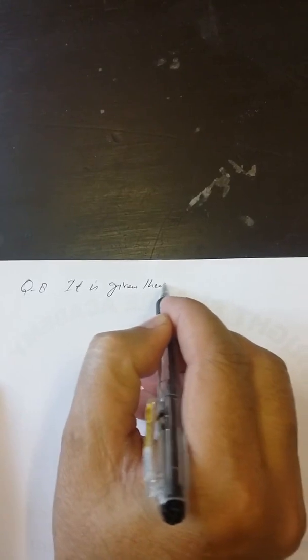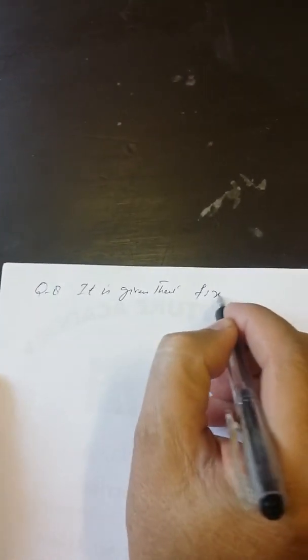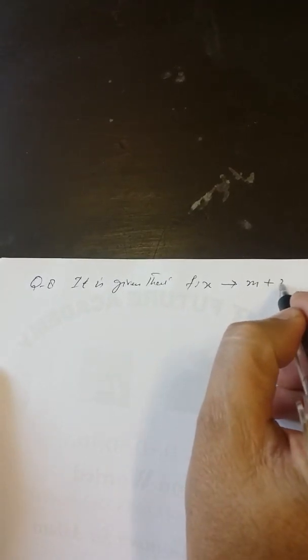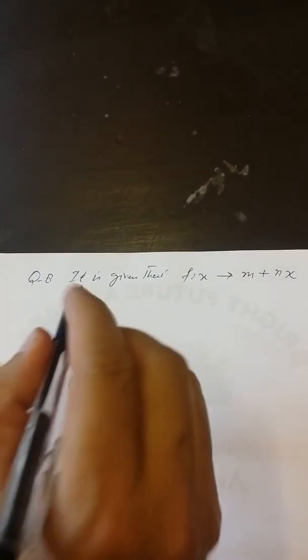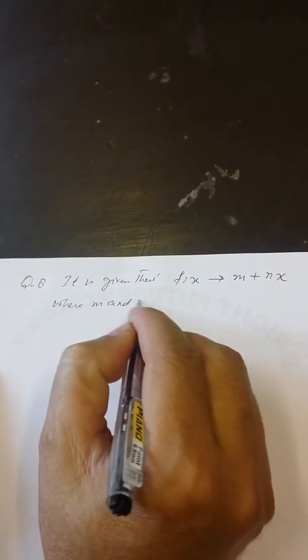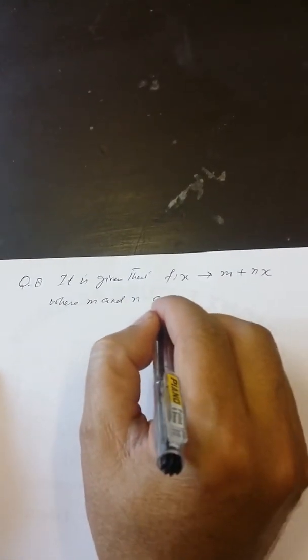Question number 8. It is given that f of x approaches to m plus nx, where m and n are constants.